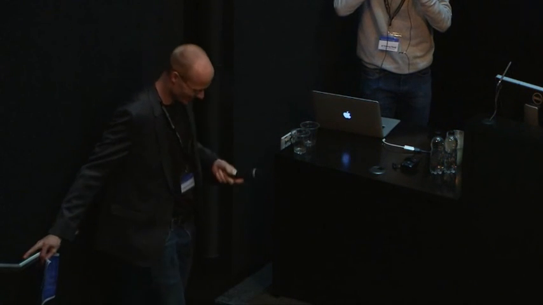So next up, we have John Hong from the University of Cambridge, and he will reveal some secrets of matrix factorization.